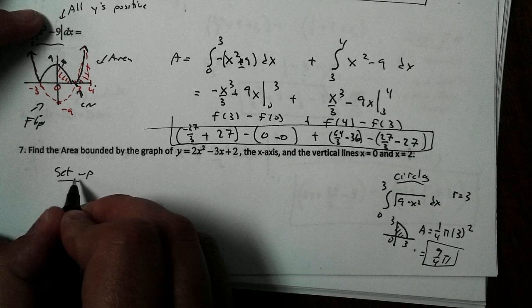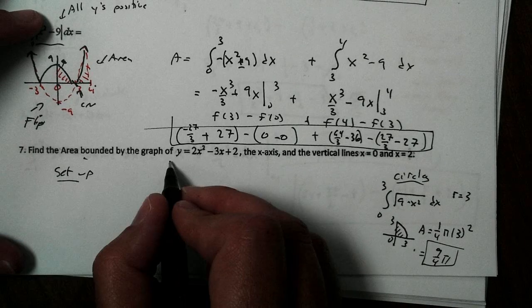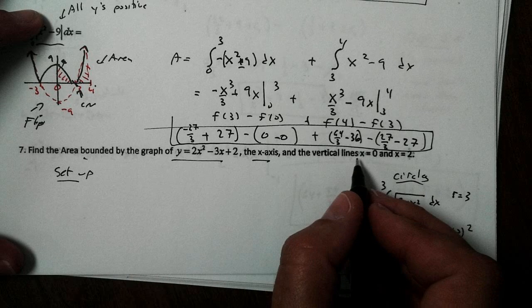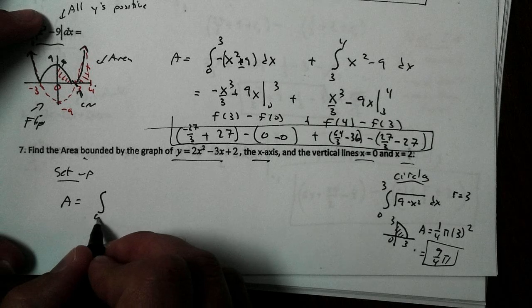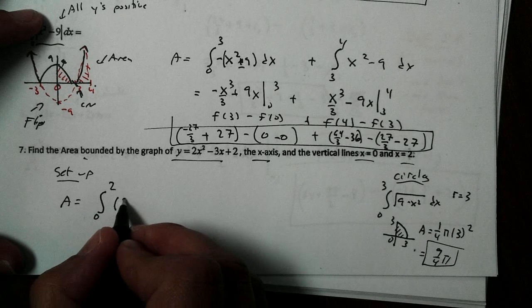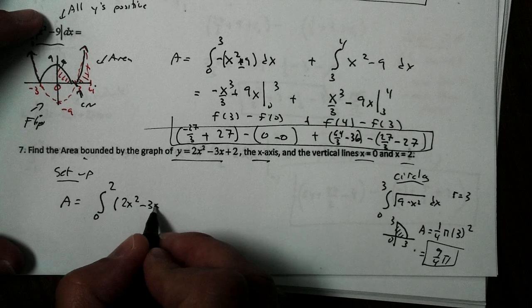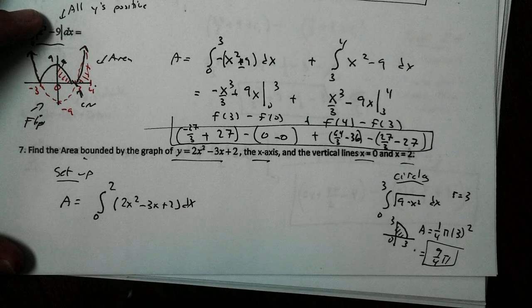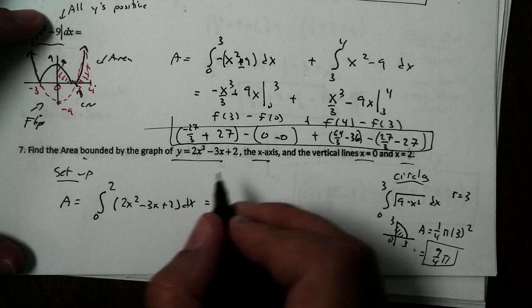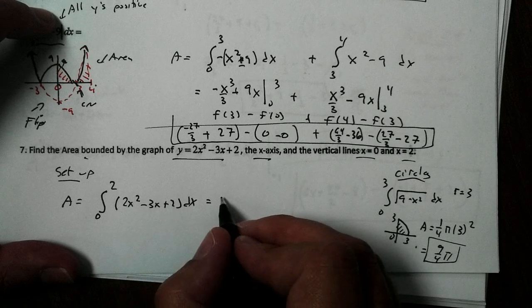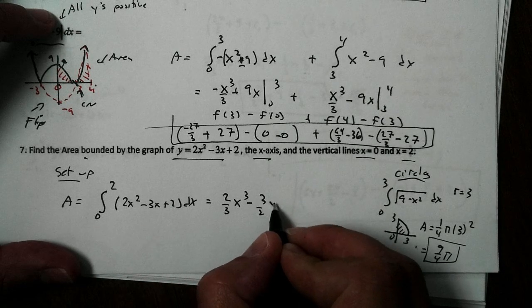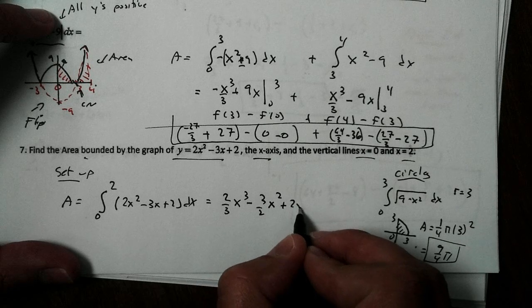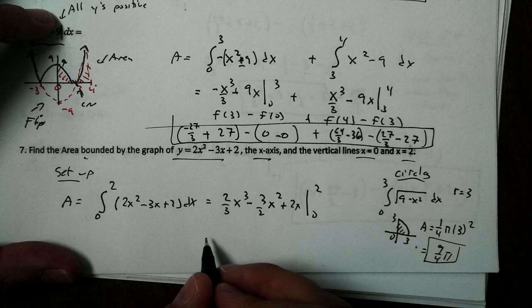If I want to find the area bounded between this graph and the x-axis, between 0 and 2, that's just looking at our integral. That's what integrals find, from 0 to 2, 2x squared minus 3x plus 2 dx. I guess we can solve it. Why not? This becomes 2/3 x cubed minus 3/2 x squared plus 2x, and evaluate that from 0 to 2.